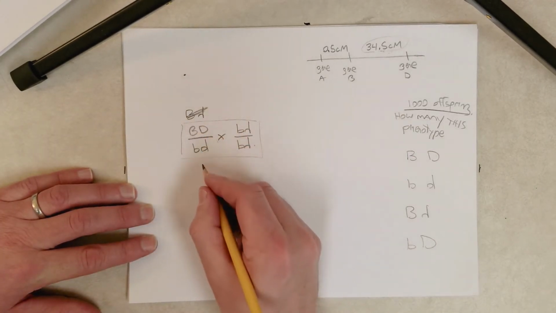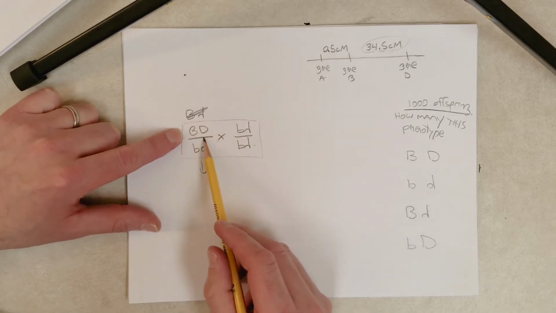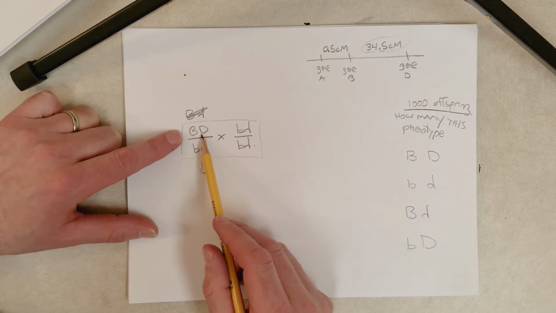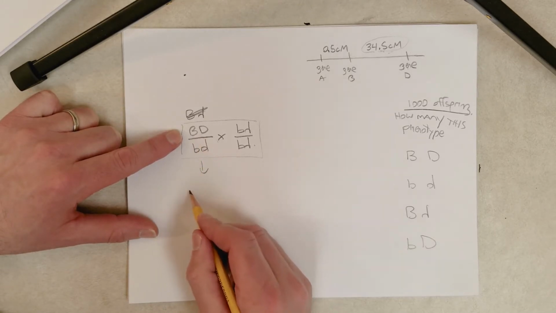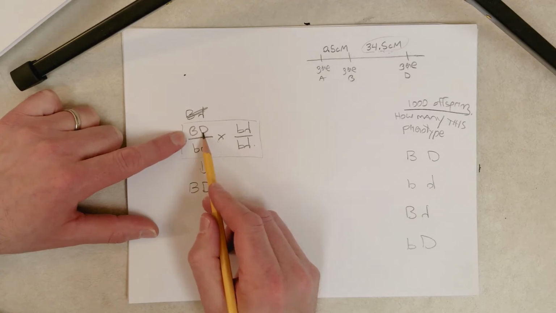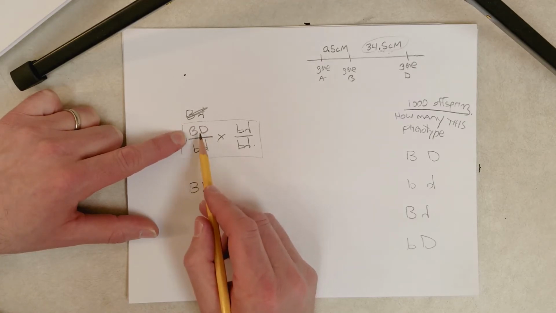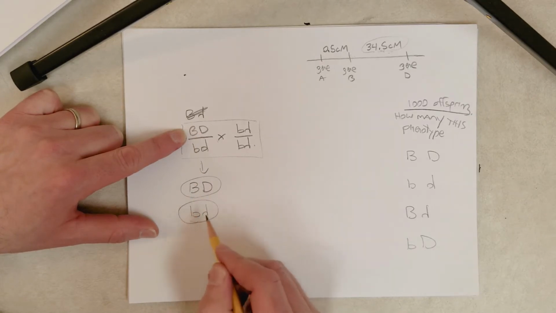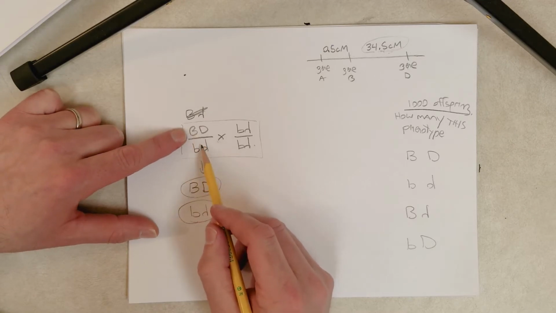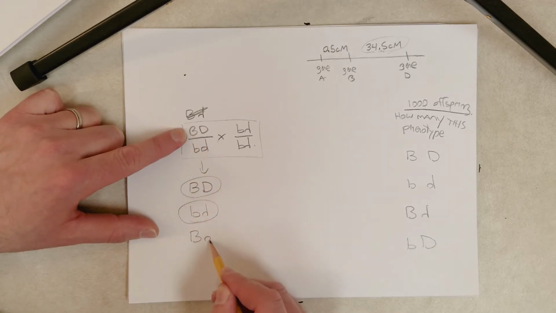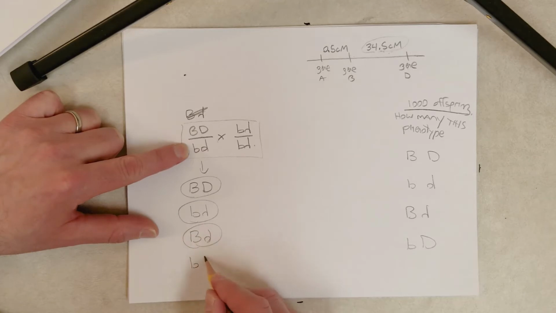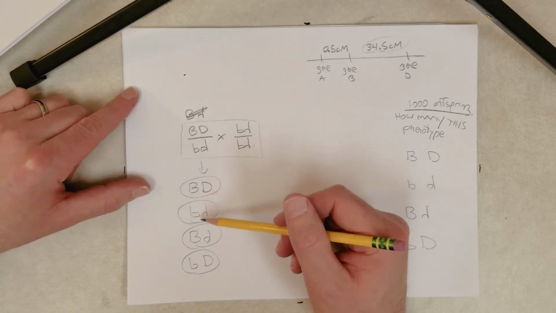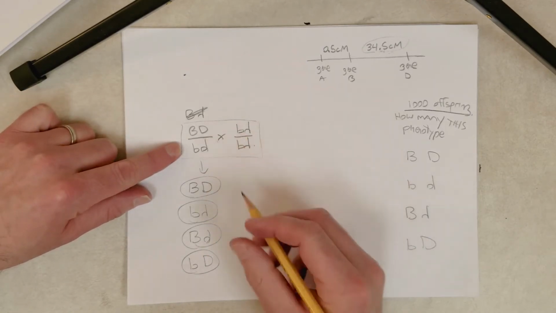Well, what we need to do is determine the types of gametes from here and determine which are recombinant and which are non-recombinant. So non-recombinants have the alleles arranged the same as they are in the parents. So B is with a D. So here's a non-recombinant gamete. Here's another one. And now the recombinants have the alleles exchanged. So big B with little d, little b with big D. These are all the genetically distinct gametes that can be made by this parent.